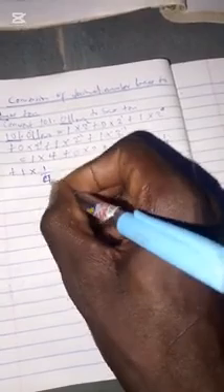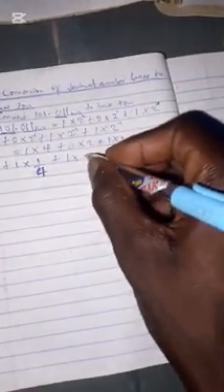Plus 0 times 2 raised to the power of minus 1, which is 1 over 2, plus 1 times 2 raised to the power of minus 2, which is 1 over 4, plus 1 times 2 raised to the power of 3 is 8, so 1 over 8.